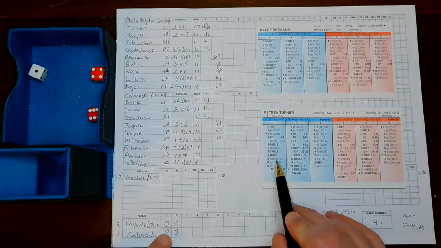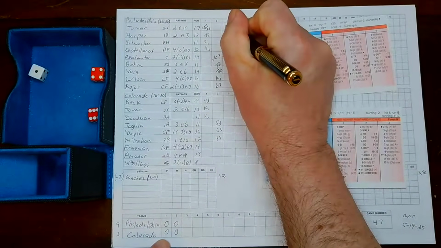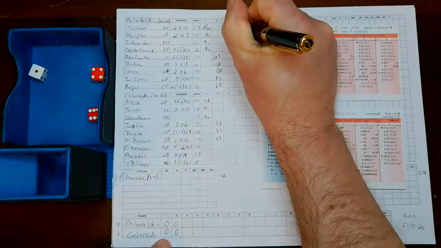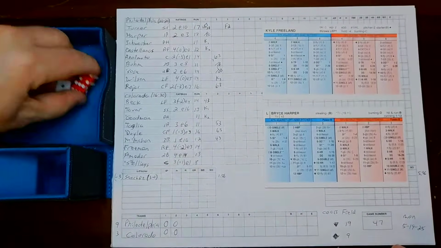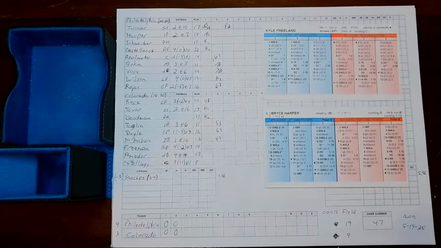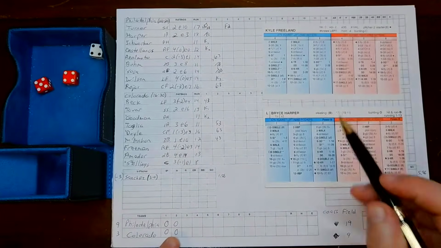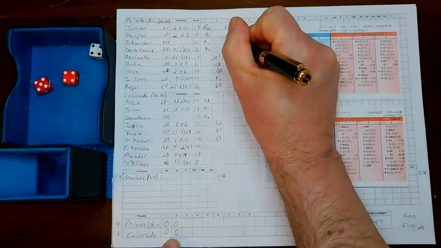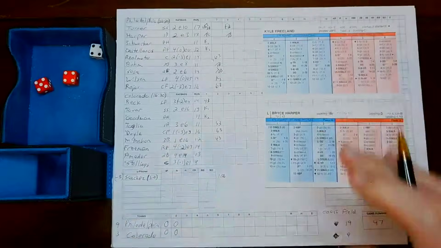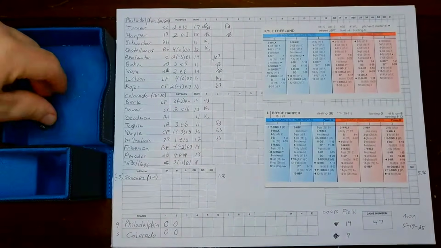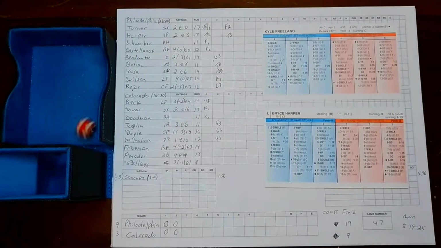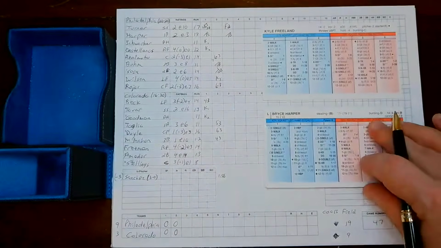110, and that is a foul out to Stallings. 1 away. And Bryce Harper, the batter. 4-9, lefty. It's a base hit. Bryce Harper. He'll try to get a lead, but he has to get a 7 in order to get the good lead. And he gets a 9, so he can't do it.